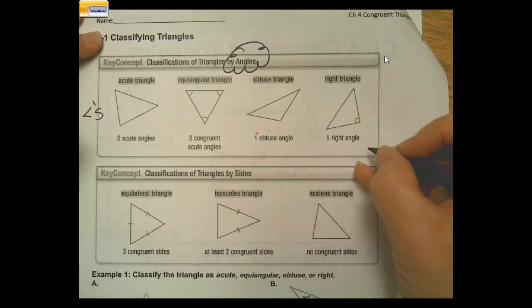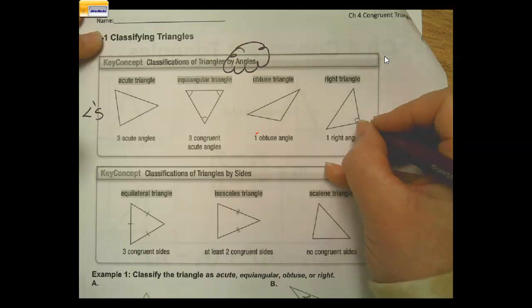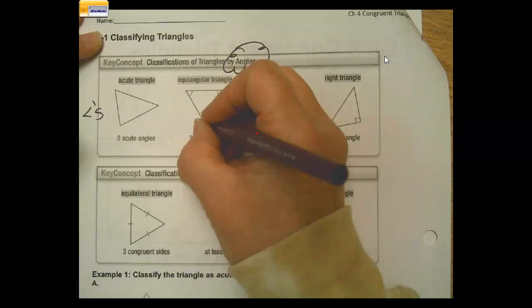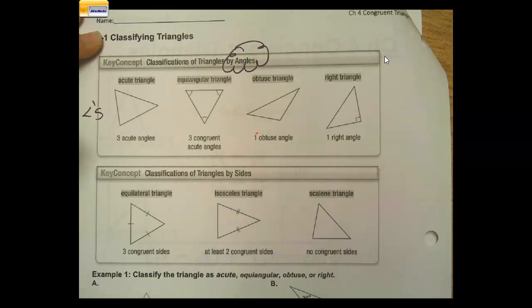Now you cannot assume anything else unless these markings are here. So that has to have this box. And then these would have to have those markings or the same degree.